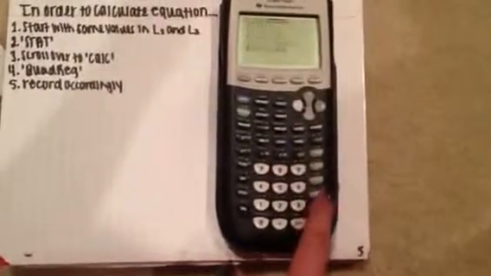And press calculate, and this will give you the a value, b value, and c values, with b representing the slope and c representing the y-intercept.